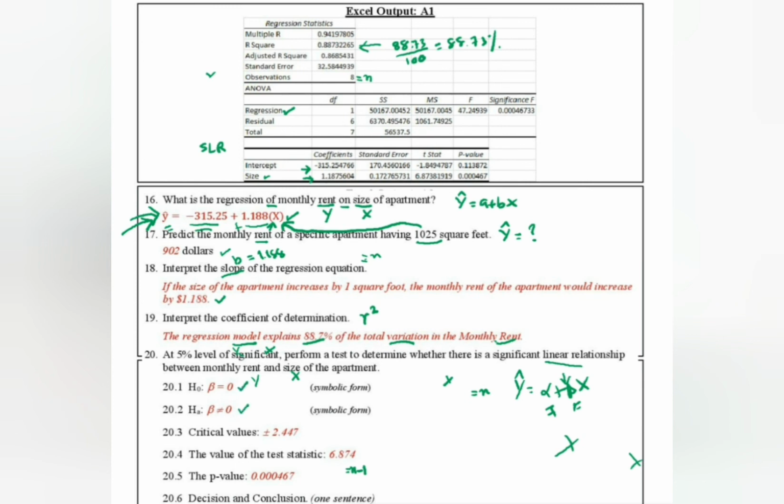Critical value reading is the same as rho, and naturally alpha is 0.05. N is 8, n minus 2. You read at n minus 2, two-tailed plus and minus. You go to the T table and read. The value of the test statistic is, how come this?